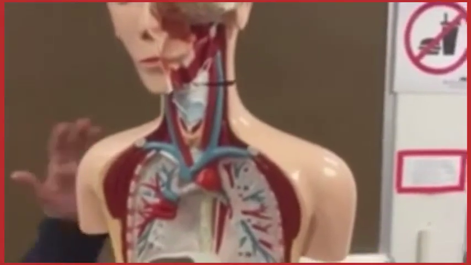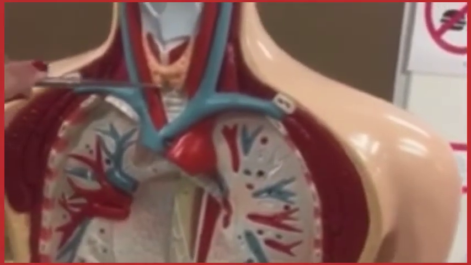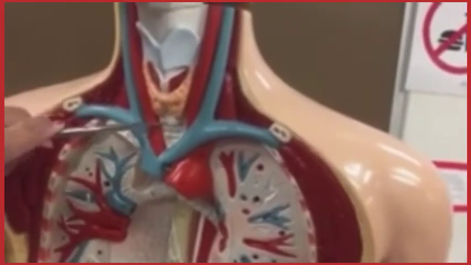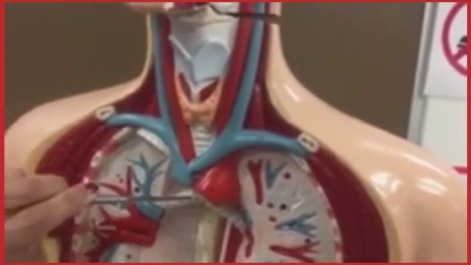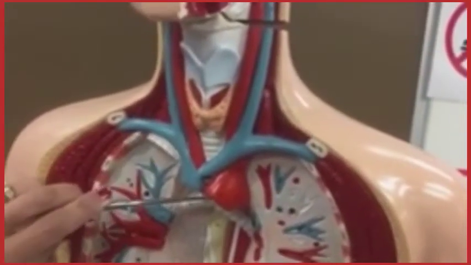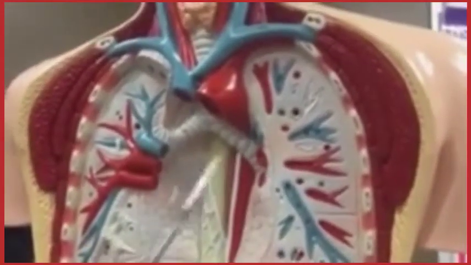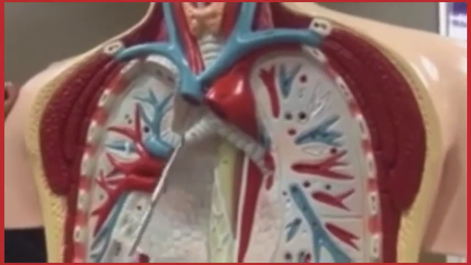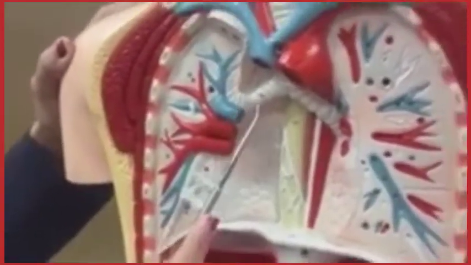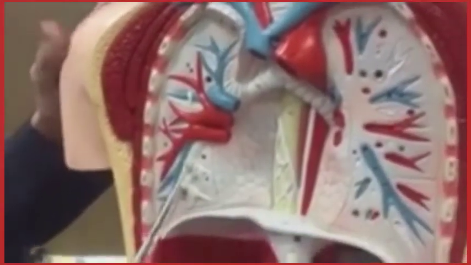Bronchi. First, the trachea. See the trachea. The trachea is this tube-like structure where you see these rings. These rings are made up of cartilage, so they provide stability. The trachea bifurcates into two main bronchi, and these two main bronchi again branch into secondary bronchi. So these are the bronchi: the main bronchi and the secondary bronchi.